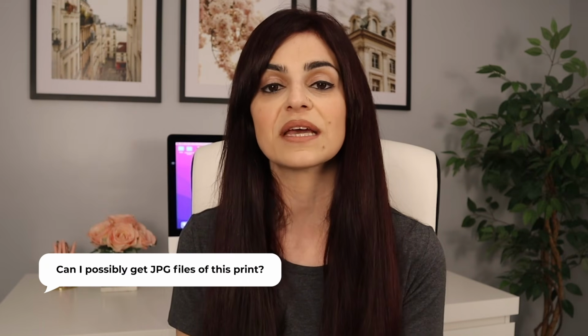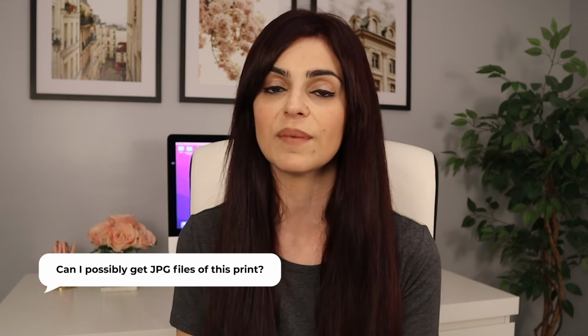Okay, so let's talk about file formats. I always get asked whether you should offer JPEG, PDF, or PNG files for printable wall art. And here is my experience. I started my shop offering PDF files for all my printables, but I ended up getting multiple requests from shoppers asking if I can send them JPEG versions of my prints instead.